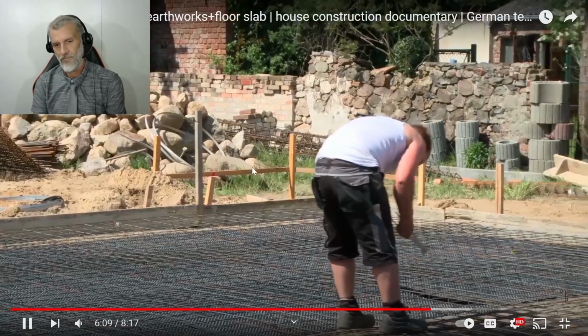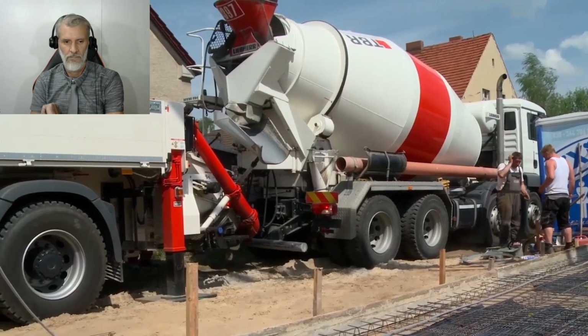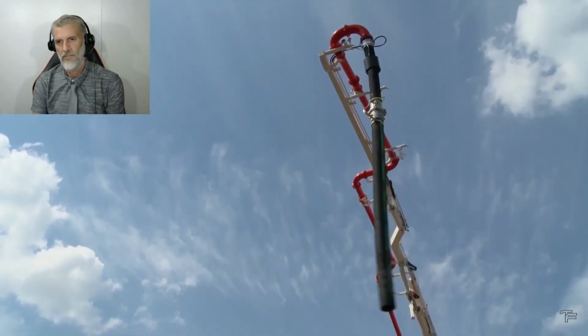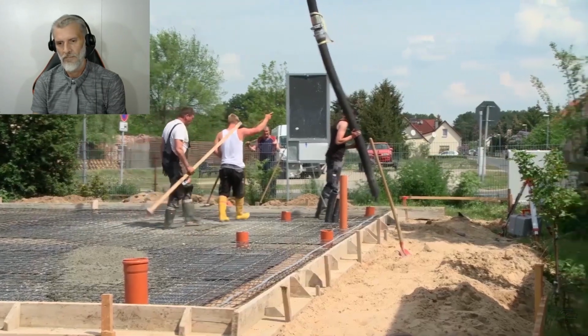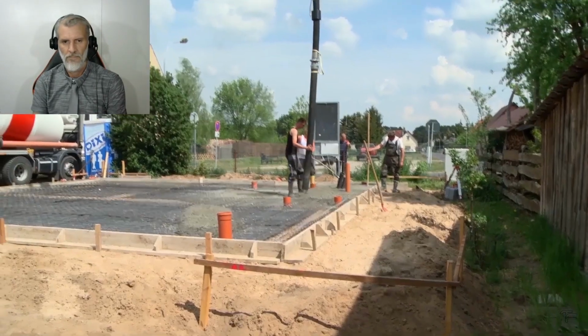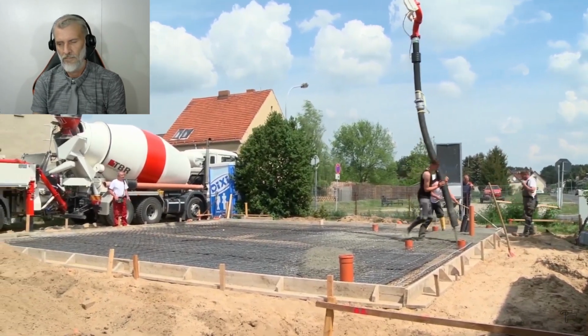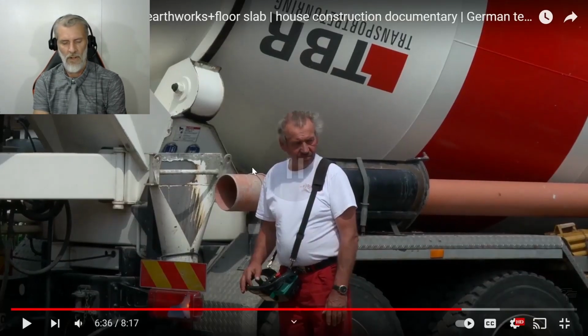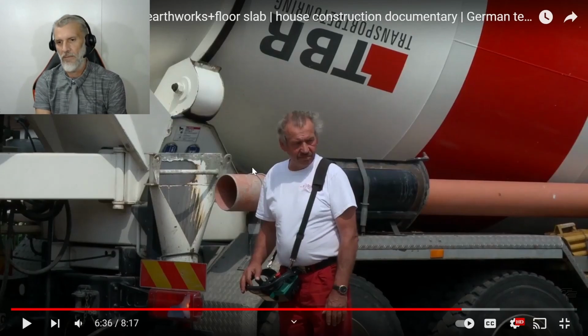So that nothing shifts when pouring concrete, strap everything nice and tight. The concrete can flow. For the approximately 10 by 10 meter floor slab, a total of 25 cubic meters, approximately 60 tons of concrete, are placed in the formwork. So that's 250 mil thick. Yeah, that's about the same in Australia.